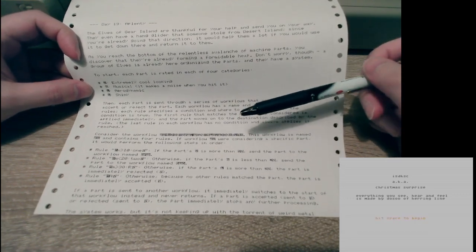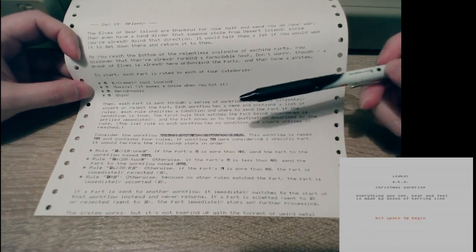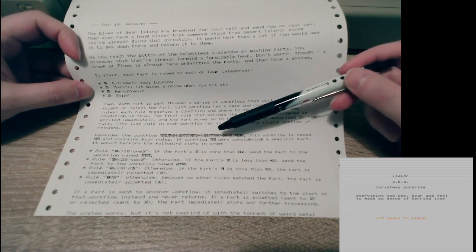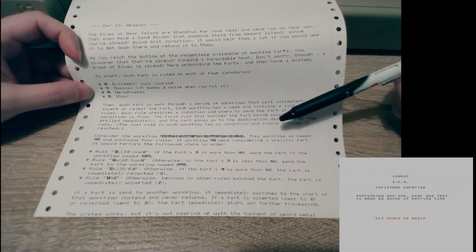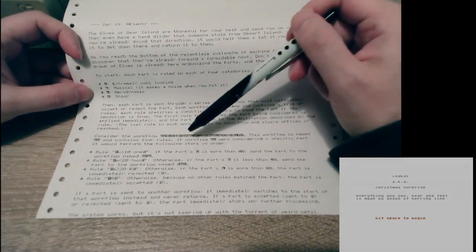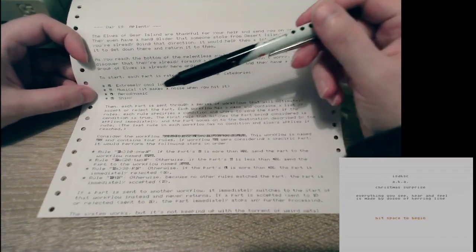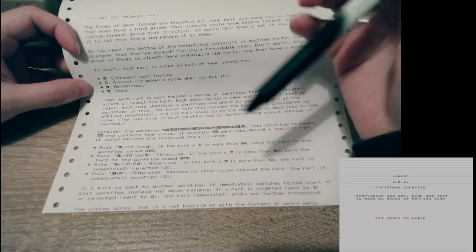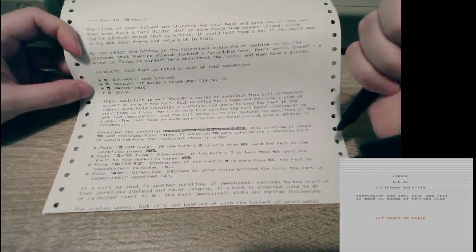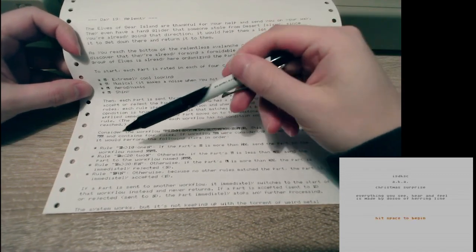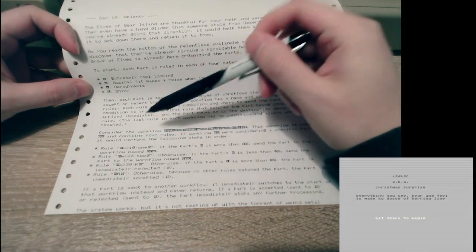What is this? This workflow is named ex and contains 4 rules. If workflow ex were considering a specific part, it would perform the following steps in order. Rule x greater than 10.